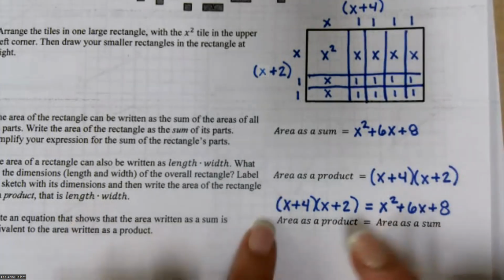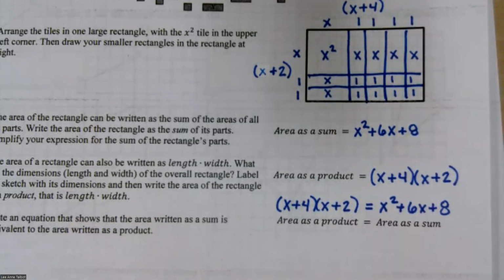So I just took that piece and put it there, and I took that piece and put it there. Okay, flip this page over to the back side.